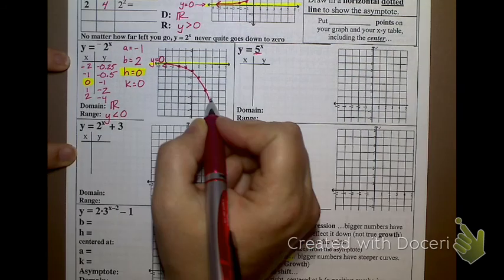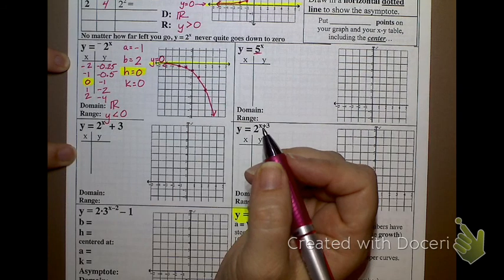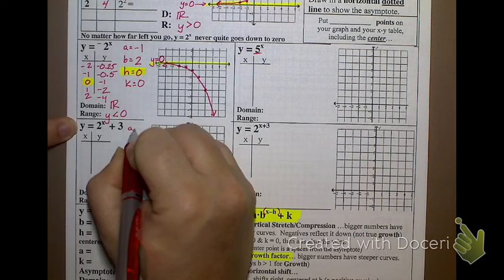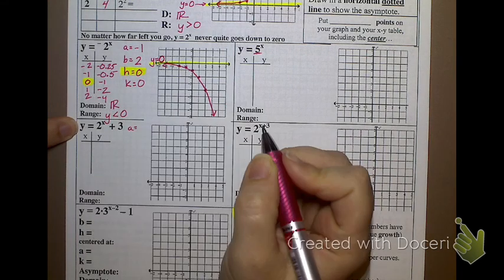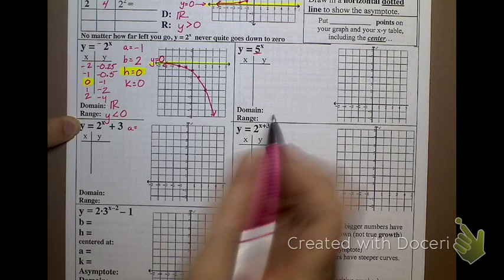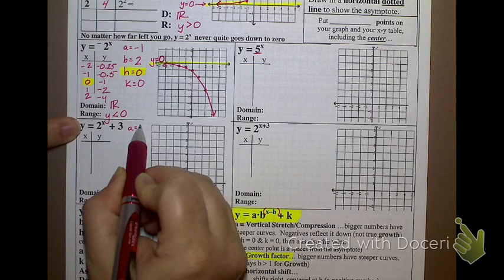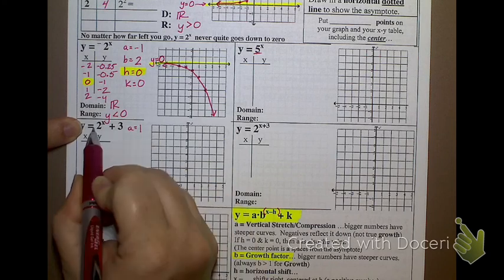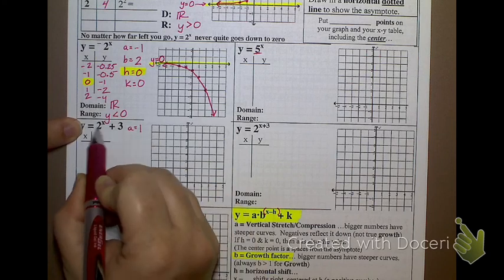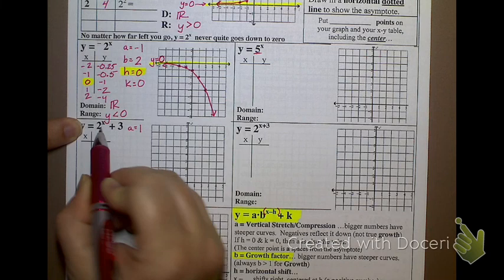Going in the habit of the other ones, what would you say is the A value? There's nothing in front of the 2, so what does that mean? It's a 1. It can't be a 0, because if it was a 0, 0 times anything would be an issue. What is the B value? 2.